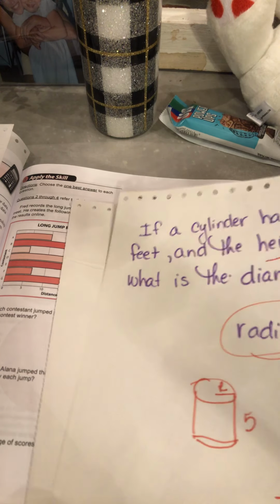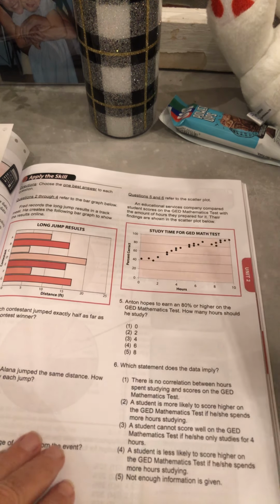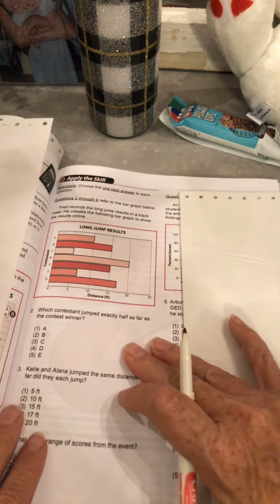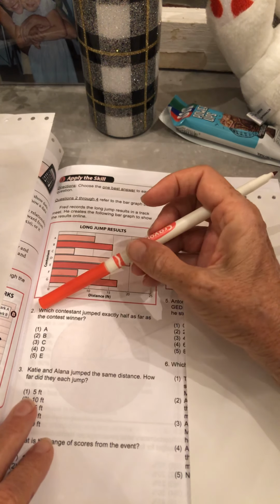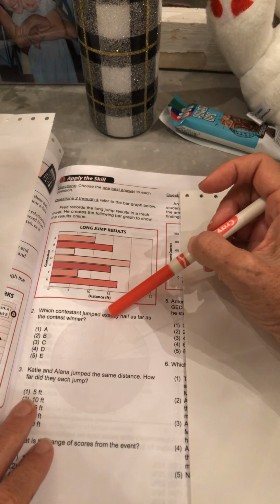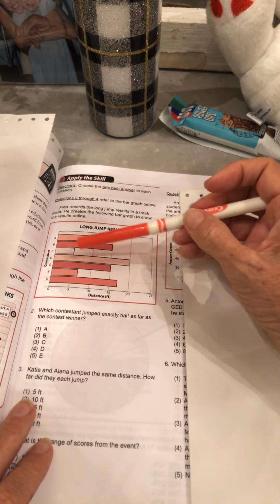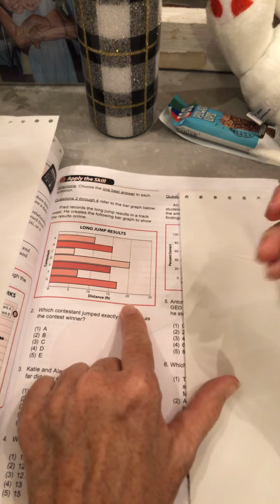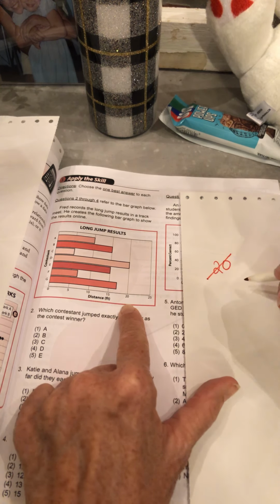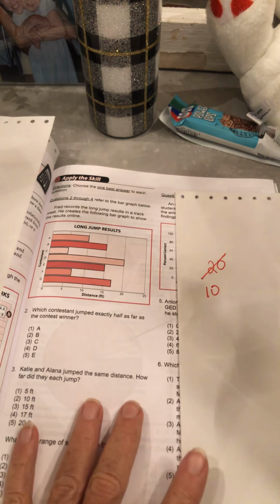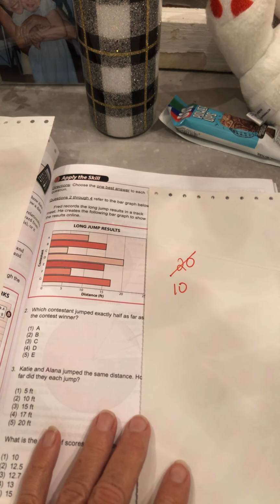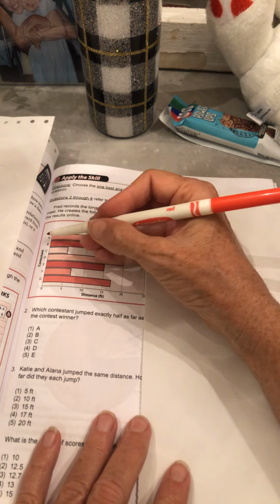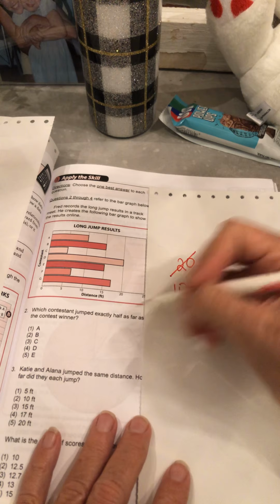Okay, so real quick, I want to do a couple things from the book. This one right here, a lot of you had a problem with these questions, so I just want to go through it real quick. Which contestant jumped exactly half as far as the contestant winner? Well, the winner would be the longest, and the winner jumped 20. What is half of 20? 10. What contestant jumped 10? Here's my 10. Which one jumped 10? A. So A would have been the answer for this one.